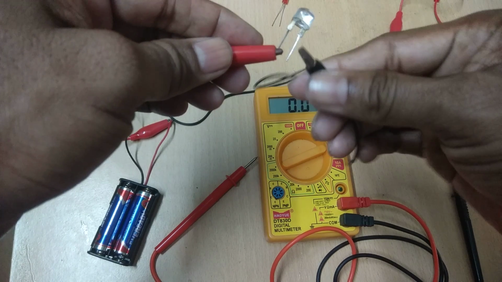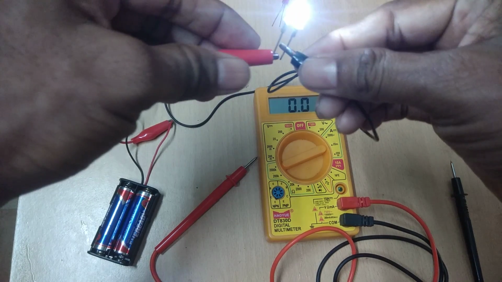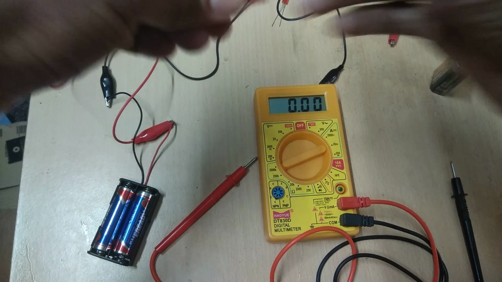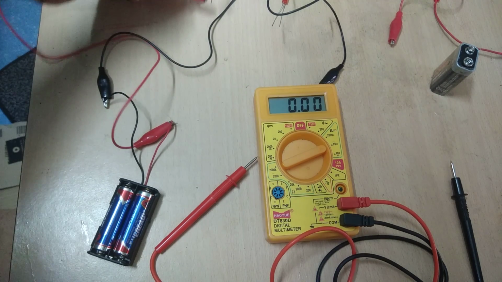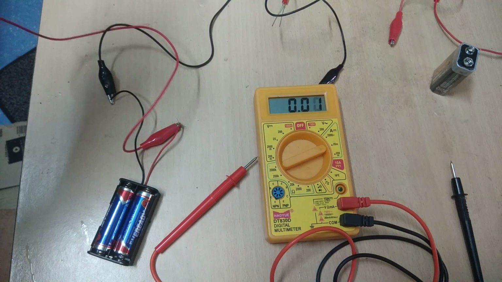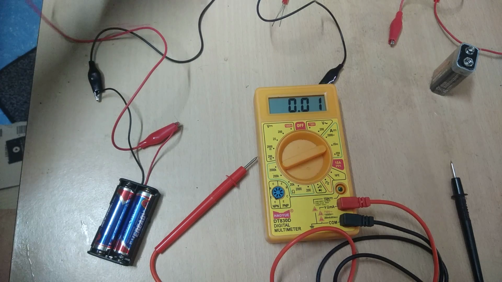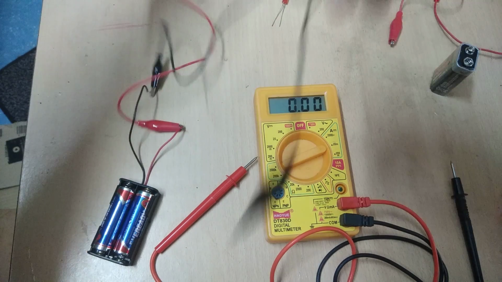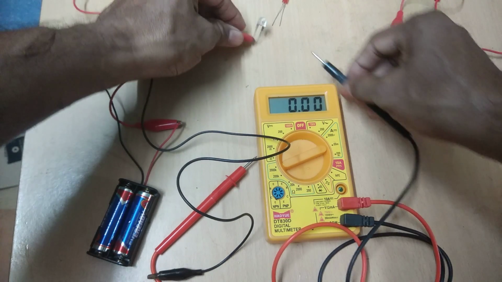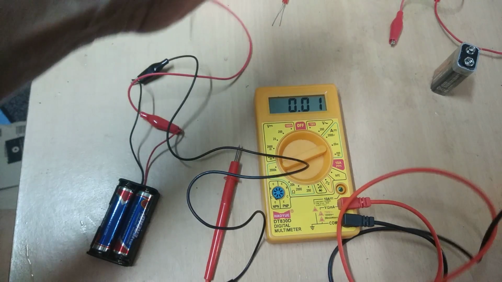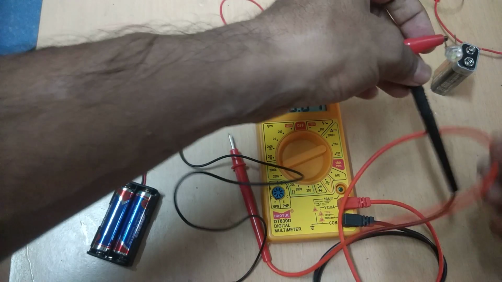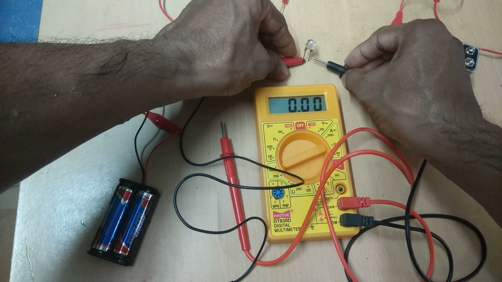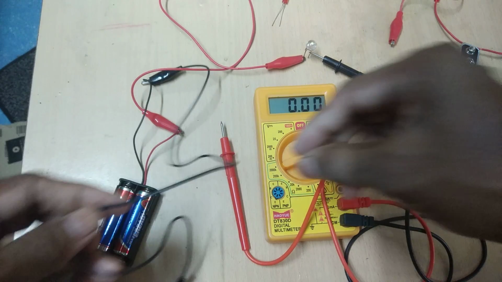For that, you have to leave this one, right? And you have to put it in series connection, right? For that, what you have to do, you have to take this negative terminal of the probe with this and you have to check.